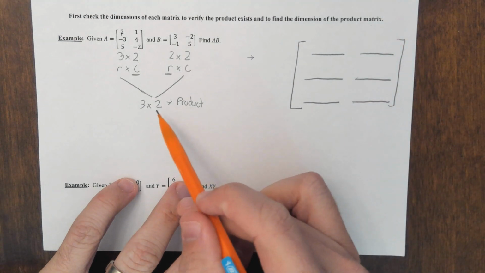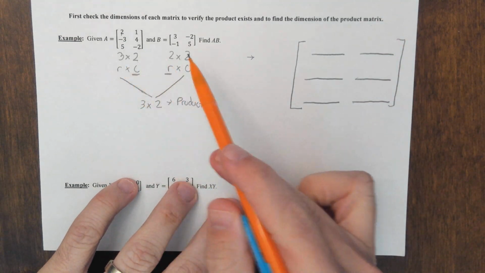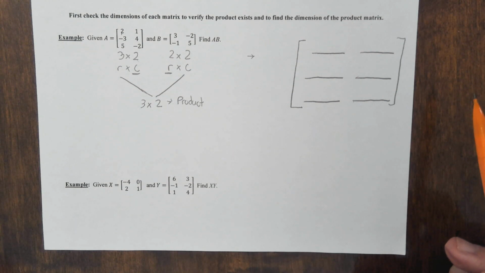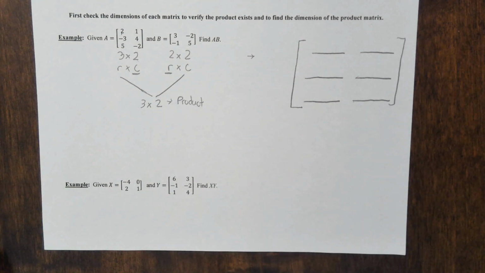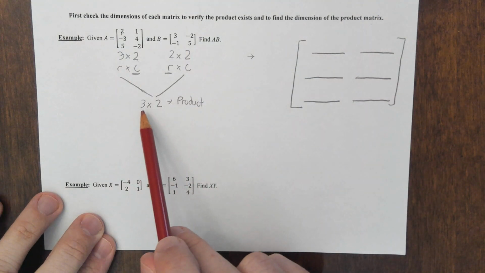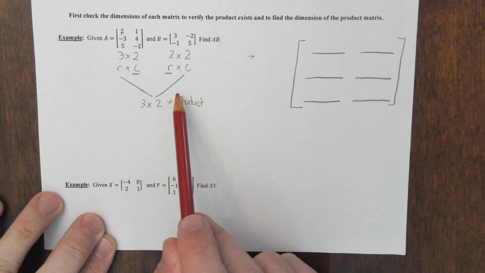Again, I know to do this because of looking at the dimensions of the 2 matrices given to me before doing multiplication. Now, remember my product solution is the rows in the first matrix times the columns in the second.